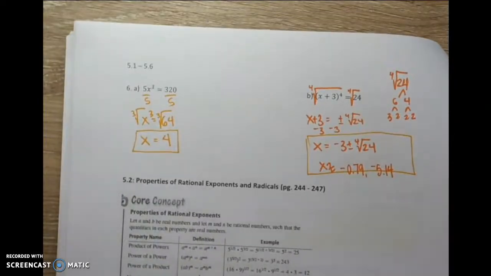There we go. 8a is going to be 4, and 8b is negative 3, plus or minus the 4th root of 24, which is approximately negative 0.79 and negative 5.14.